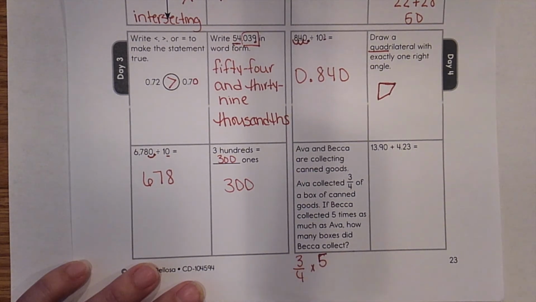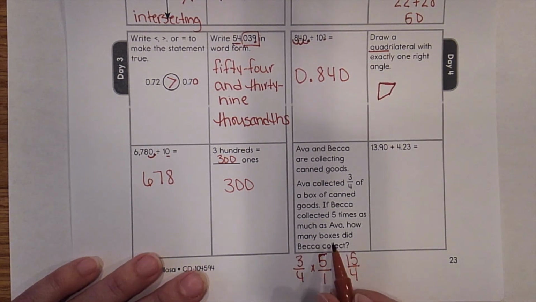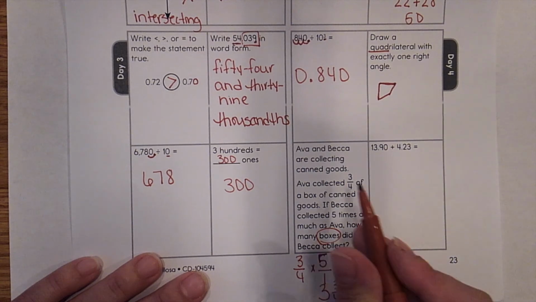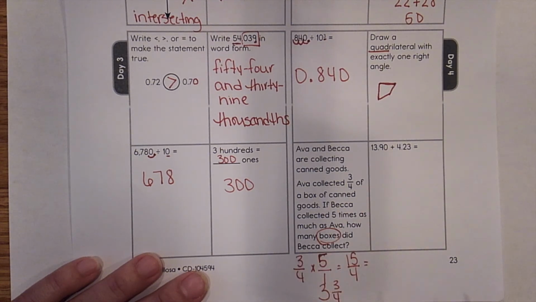Now when we're multiplying by a whole number, that's actually over 1. So that my denominator, 4 times 1, stays the same. And 3 times 5 is 15. So she collected 15/4. They want to know how many boxes though. So yes, 15/4 would work, but 4 goes into 15 3 times with 3 left over. So she's actually collected 3 boxes and then 3/4 of a box. This would not go against you on the assessment. It would just be a bonus.